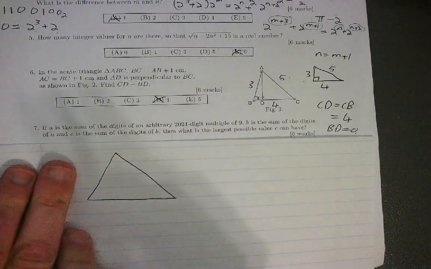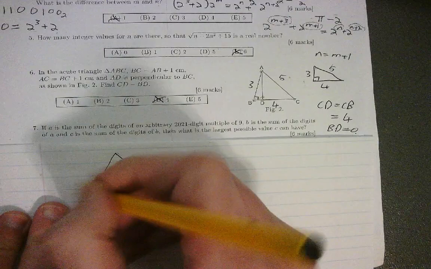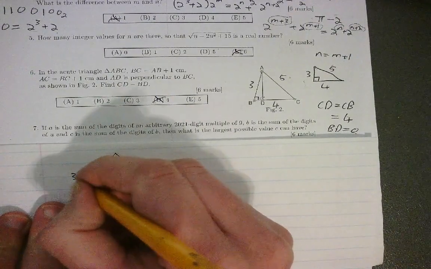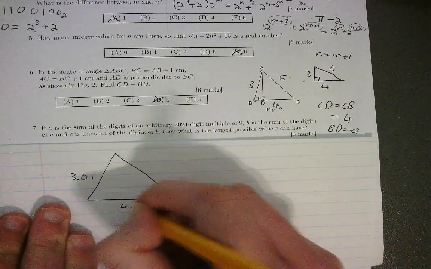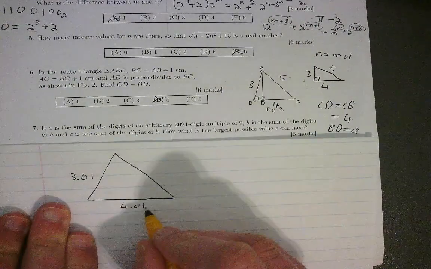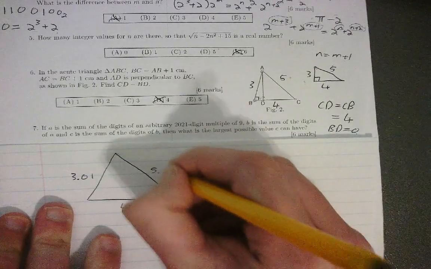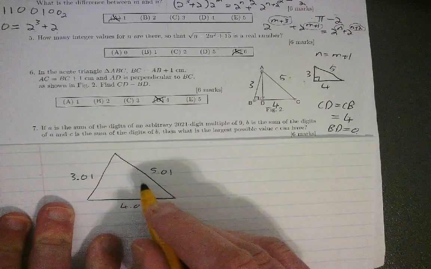What I could reason is I could change this length to something ever so slightly greater than 3. And this length will change to something ever so slightly greater than 4. And this length will be something ever so slightly greater than 5.